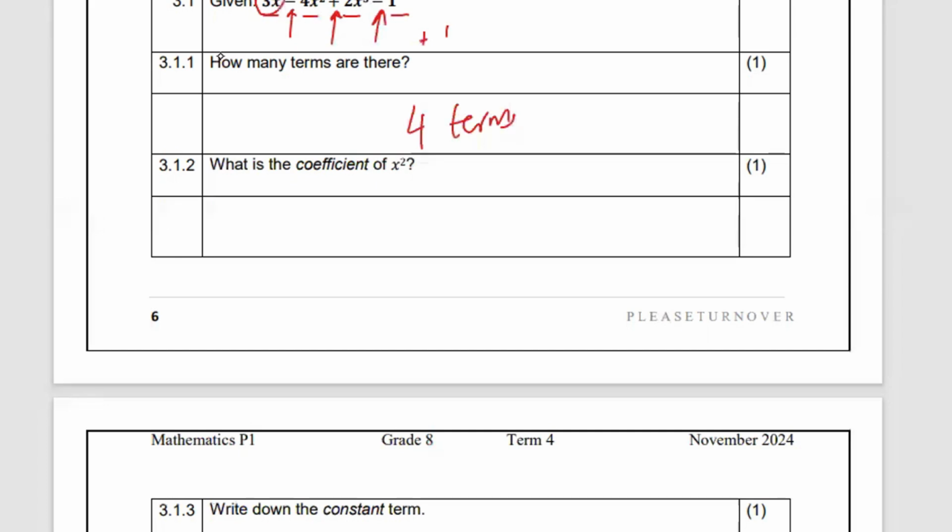Alternatively, this is a term 1, this is a term 2, this is a term 3, and then that is also a term 4. So that is how we count those terms. All right. Then 3.1.2, they want us to get the coefficient of x squared. Now, coefficient is basically a number that comes before the letter. So a number together with a sign that comes before the letter.